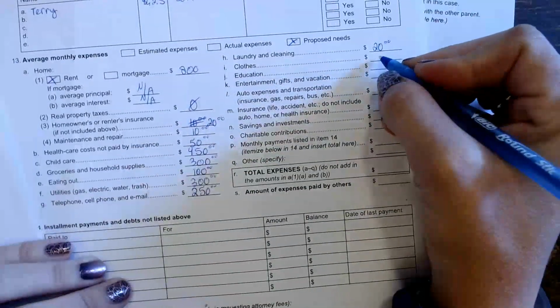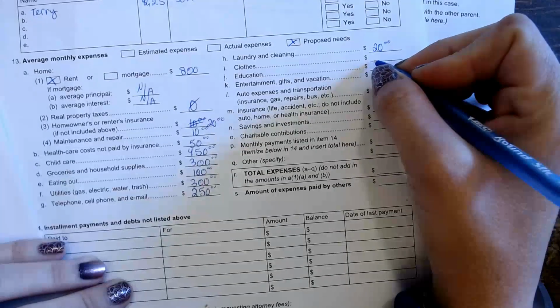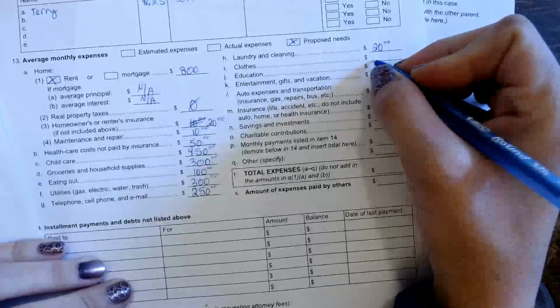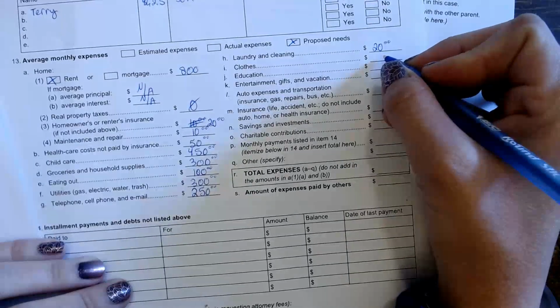Okay, clothes. So this is another one where I typically add up the whole year and take the average. I find that men usually have a smaller clothing bill than women.